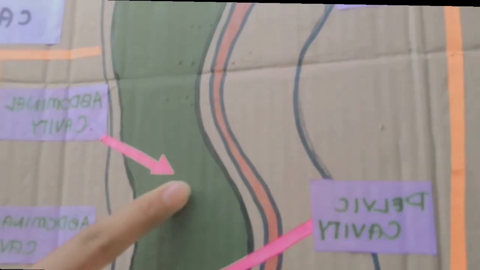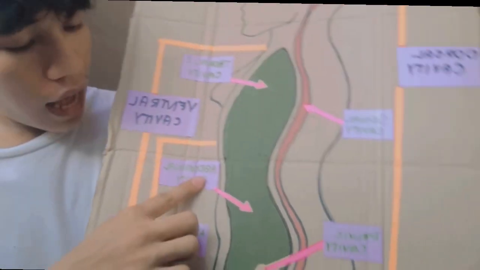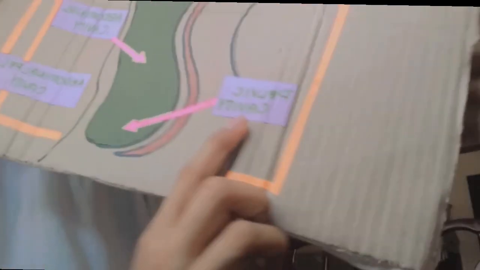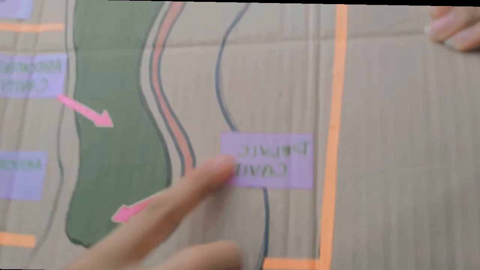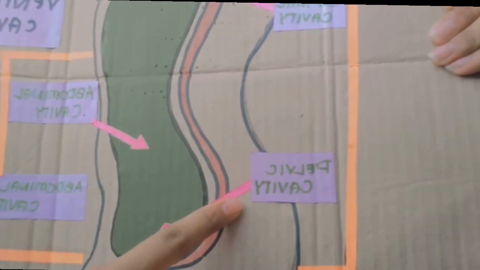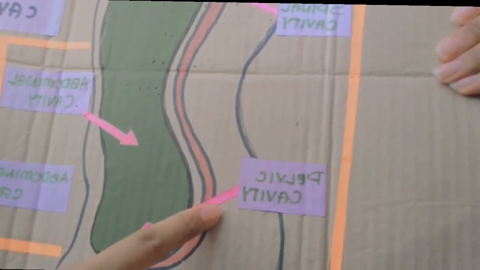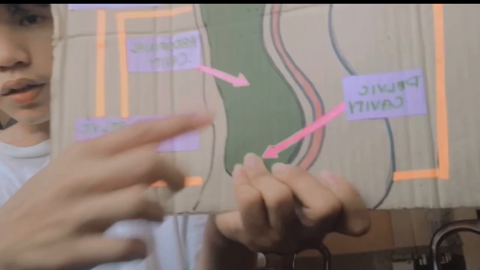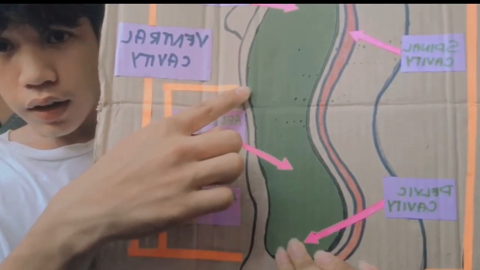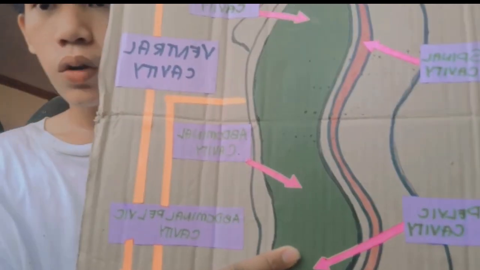So this part here called the abdominal cavity. Abdominal cavity is the largest hollow space in the body. This part here called the pelvic cavity. Pelvic cavity begins at the level of the sacral promontory posteriorly and the pubic symphysis anteriorly. So this part here, from here to there, called the abdominal pelvic cavity.